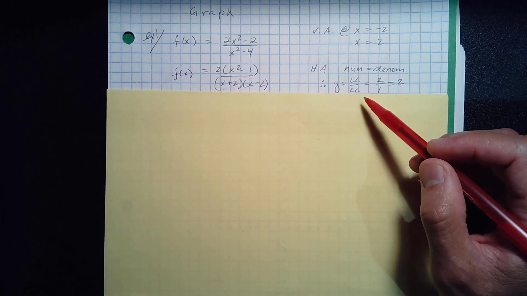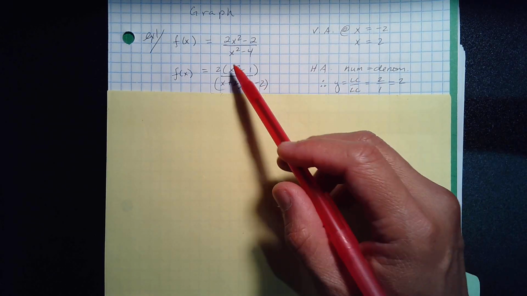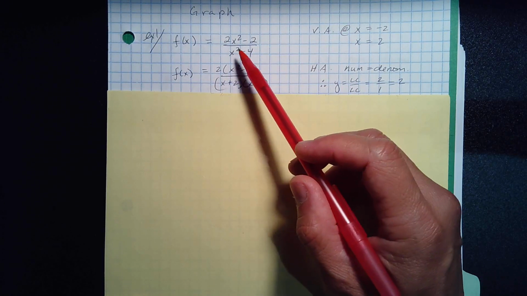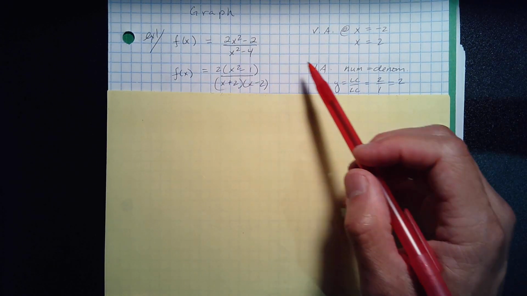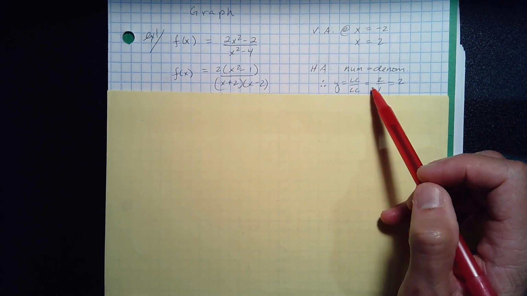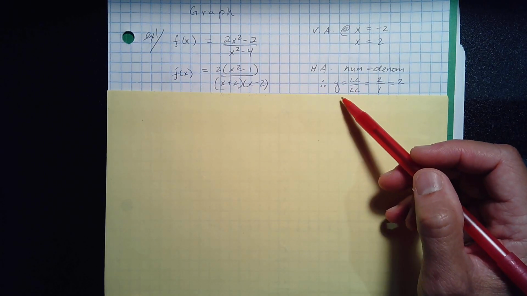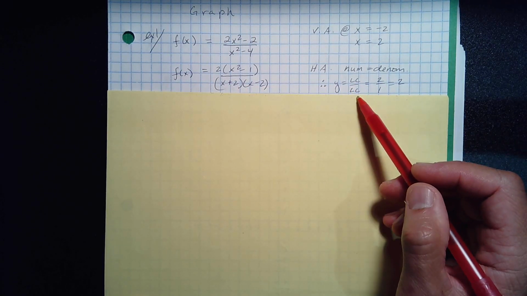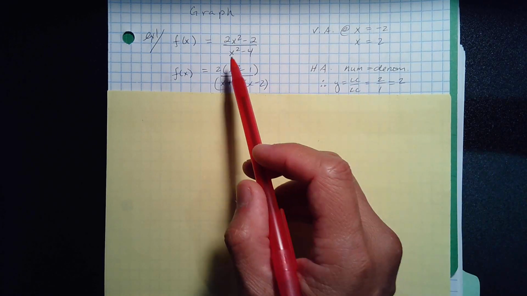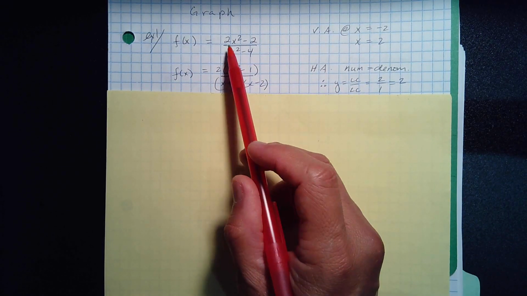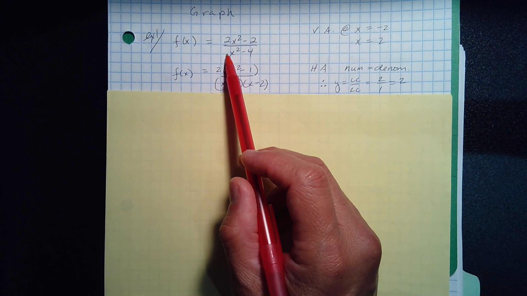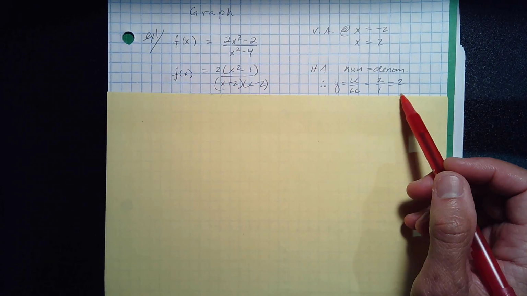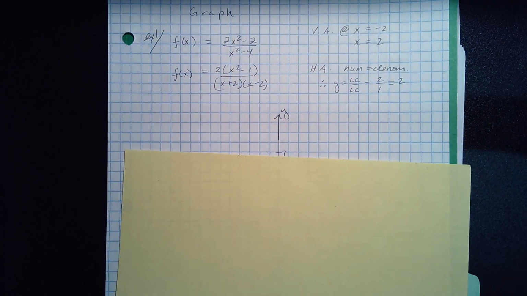Horizontal asymptote. Let's compare the highest degree in the numerator to the highest degree in the denominator. If you notice, they're the same. So that's what we mean by numerator equals denominator. So your horizontal asymptote is going to be the leading coefficient in the numerator over the leading coefficient in the denominator. The leading coefficient is 2 in the numerator, the leading coefficient is 1 in the denominator. So your horizontal asymptote is at 2.